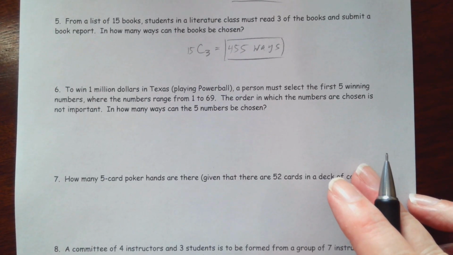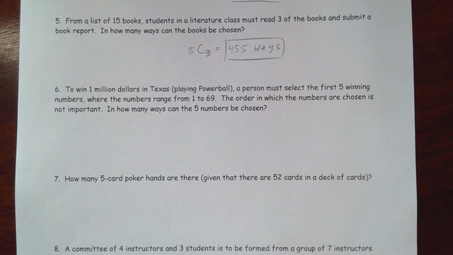Let's go to number 6. To win $1 million in Texas playing Powerball, a person must select the first 5 winning numbers where the numbers range from 1 to 69. The order in which the numbers are chosen is not important. In how many ways can the 5 numbers be chosen? Well, again, order doesn't matter here. We're just trying to pick the 5 numbers that come up when they do their drawing.